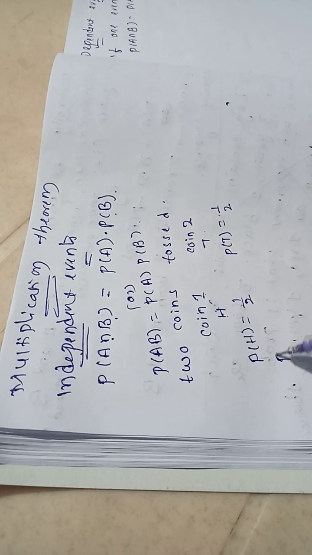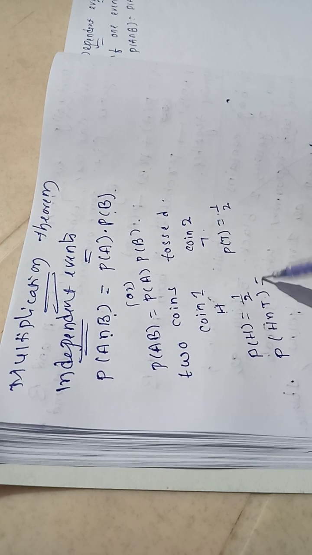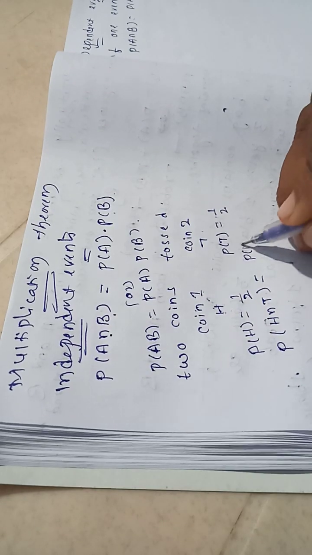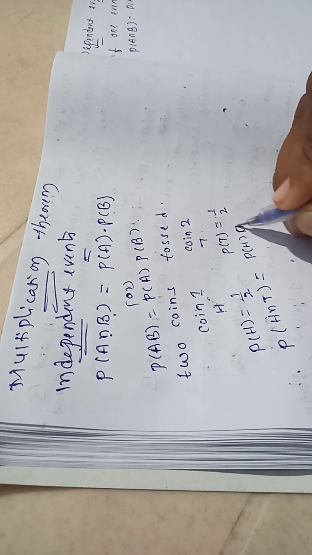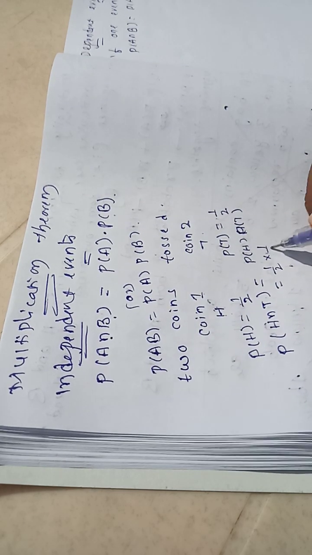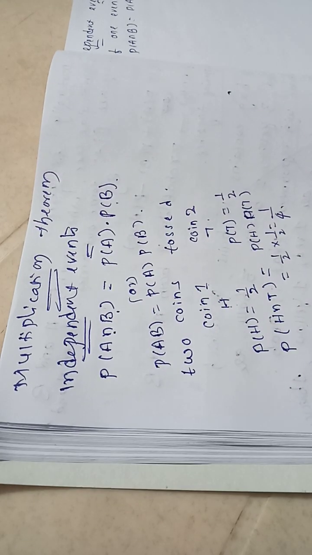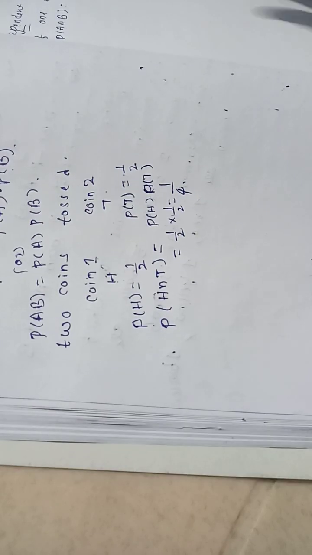So now the probability of finding head and tail, what will we write? P of head into P of tail, equal to 1/2 into 1/2. The answer comes out to be 1/4. In a similar manner, let us see some other example for better understanding.